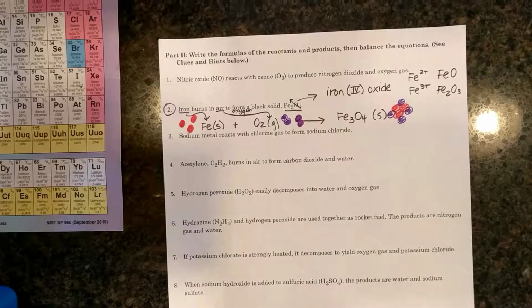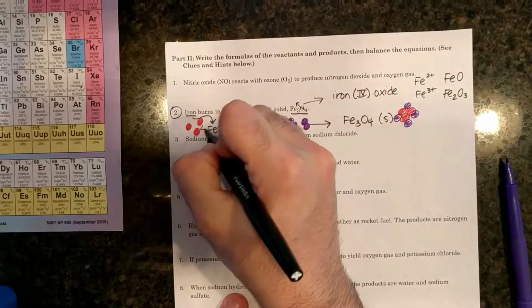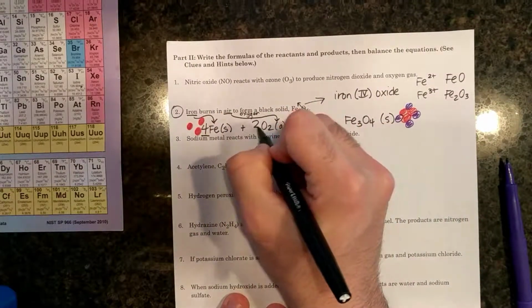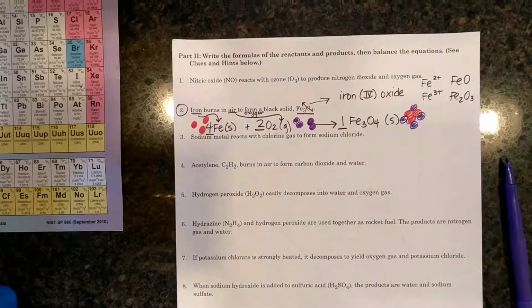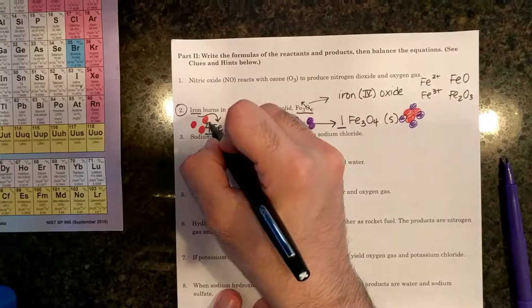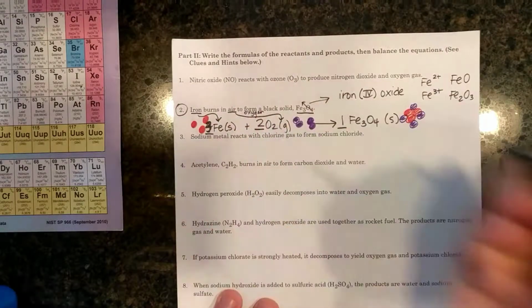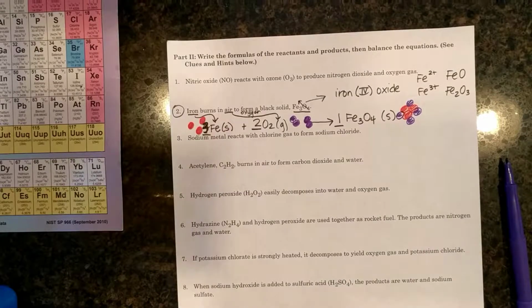And now I could put my coefficients in for my balanced chemical equation. I needed 3 Fe's plus 2 O2's to give me 1 Fe3O4. Okay? So this is what I'm going to be asking you to do for part of our work this week, is going from the word equation to a chemical equation, then to balance it.